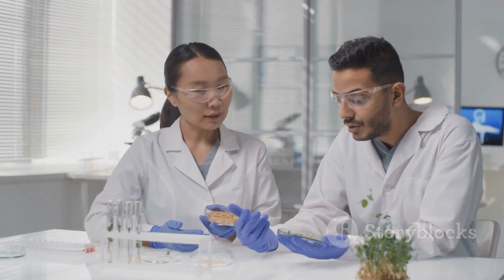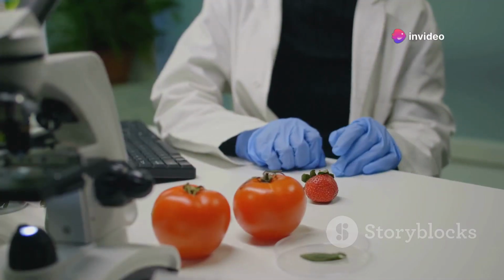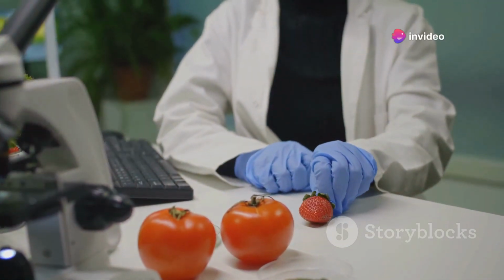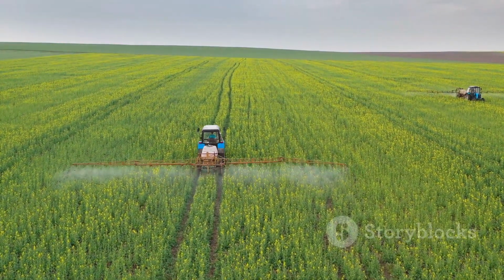Section 8. The debate, pro-GMO arguments. The debate over GMOs is complex, with strong arguments on both sides. Supporters of GMOs argue that they offer many benefits. These include increased yield, reduced pesticide use, and improved nutritional content.